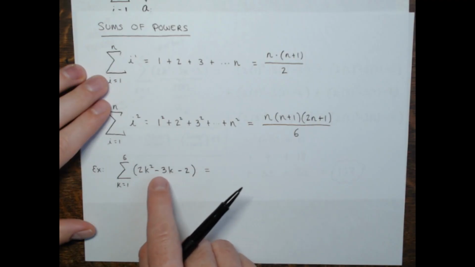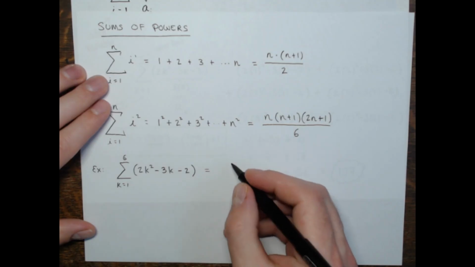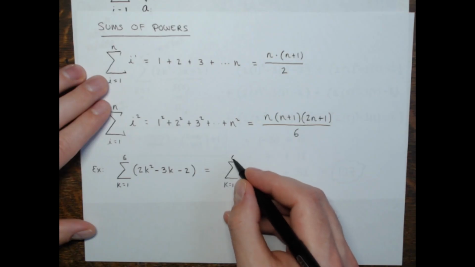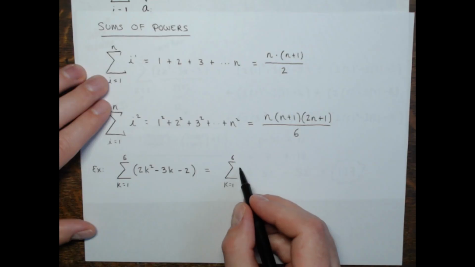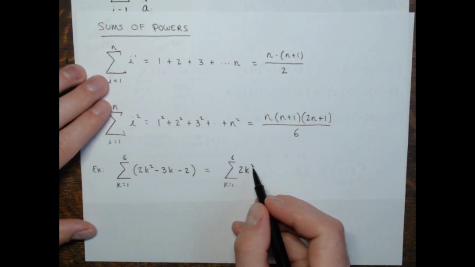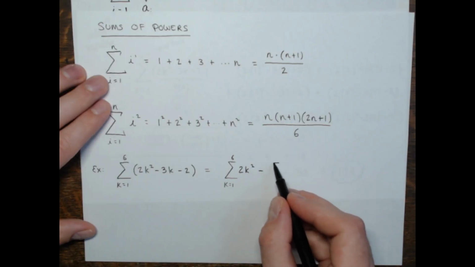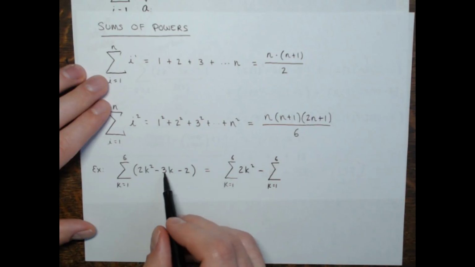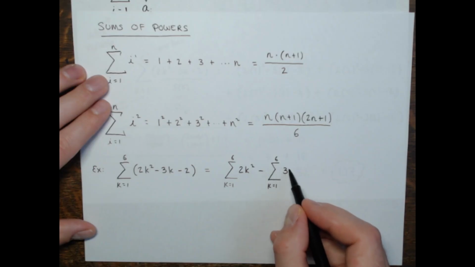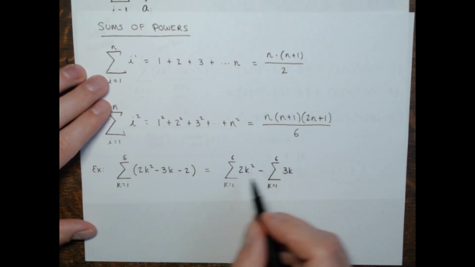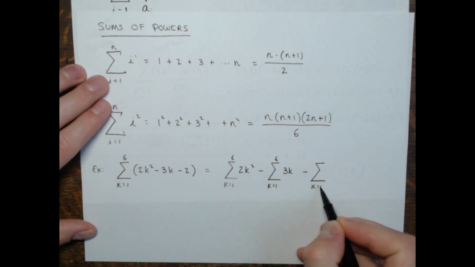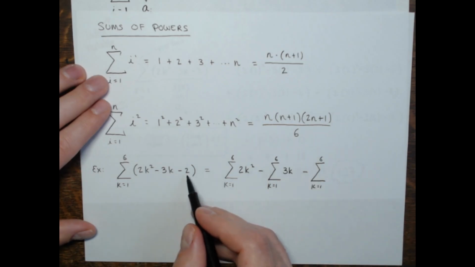So I've got an expression here that is a sum and difference, right? So I can split this up, go term by term. So this is the sum from k equals 1 to 6 of this first term, the 2k squared, then minus the sum from k equals 1 to 6 of this next term, the 3k terms, and then minus again the sum from k equals 1 to 6 of just this last term, a constant term.